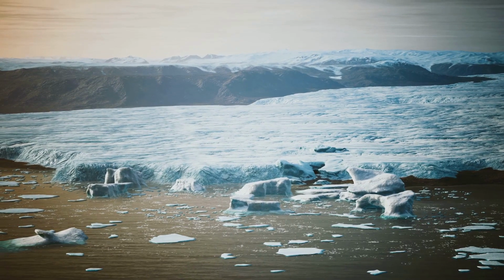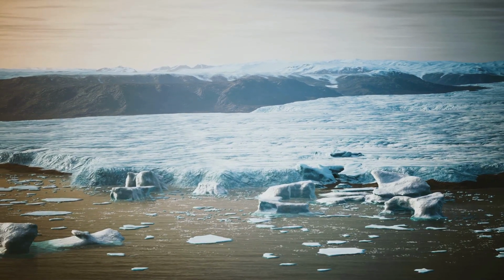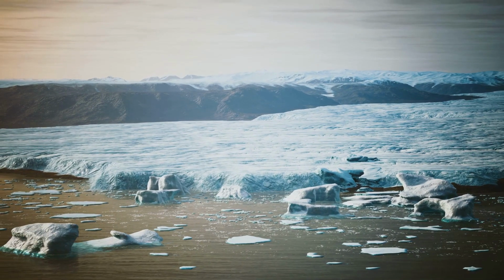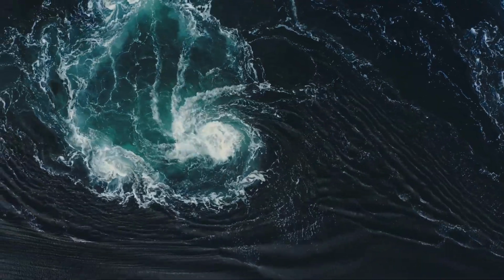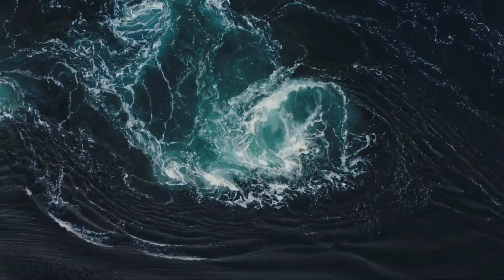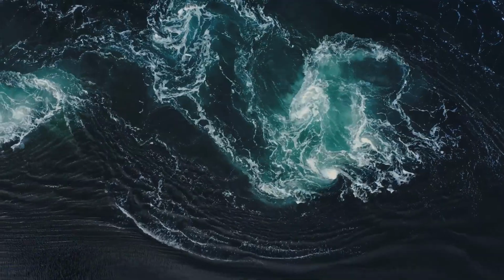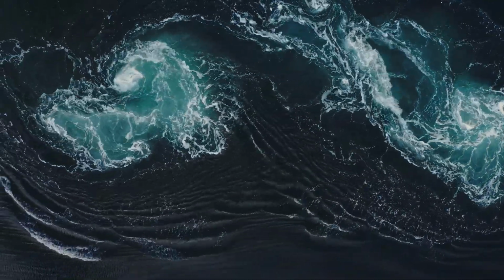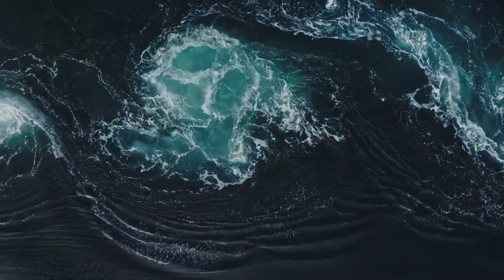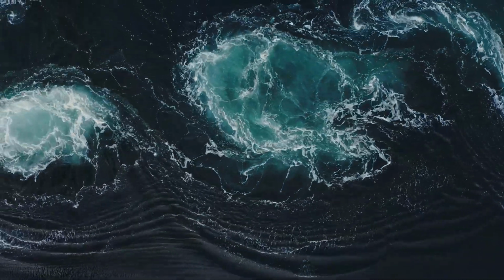Cold currents, originating in the polar regions, flow towards the equator, bringing cooler water and helping to moderate temperatures in the tropics. This continuous exchange of heat between the tropics and the poles, facilitated by ocean currents, helps to maintain a more balanced global climate, preventing extreme temperature swings and creating conditions suitable for life.